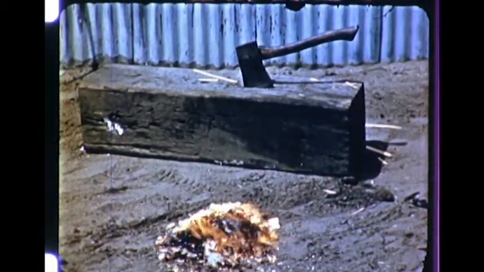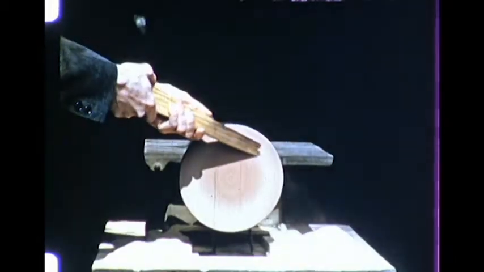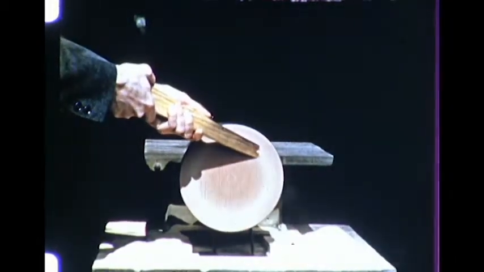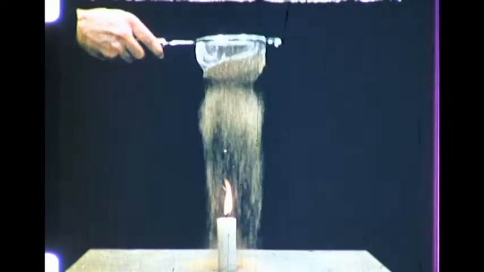It ignites more easily and burns more rapidly. Going a step farther and grinding the wood into fine dust and sifting it over a candle flame, we see that it burns with explosive rapidity. This is because the total surface of all the particles exposed to oxygen is very great.